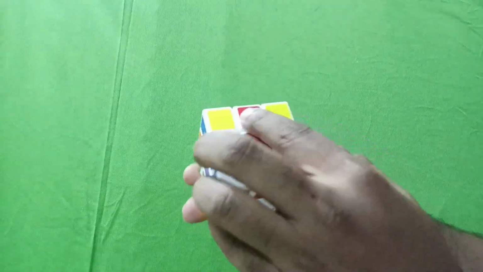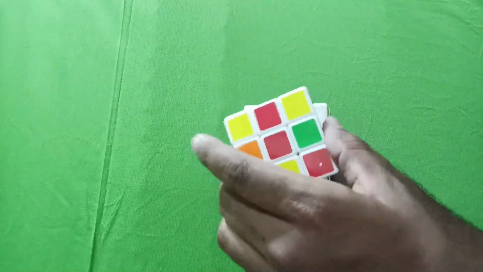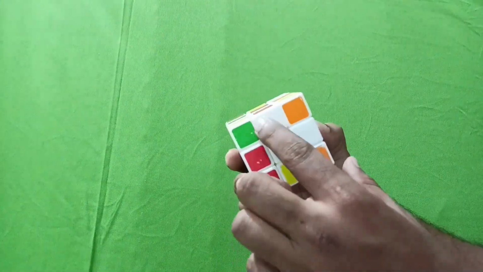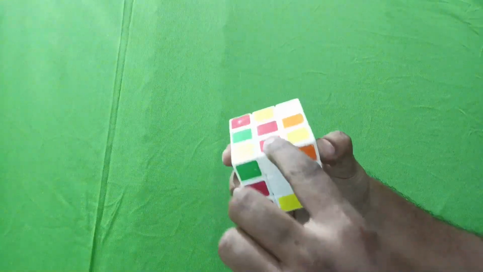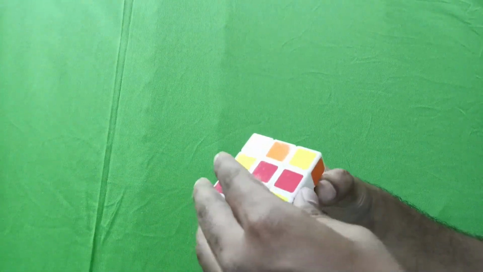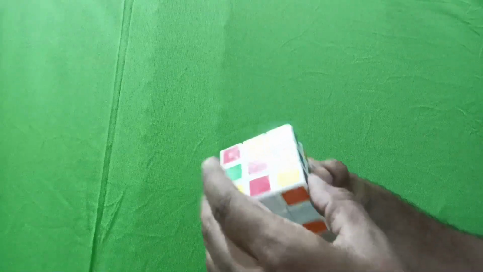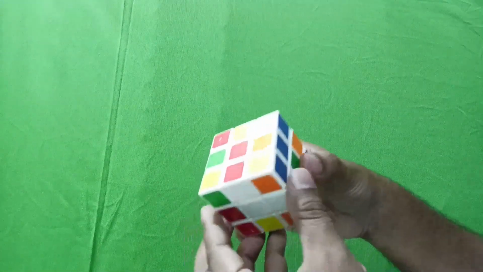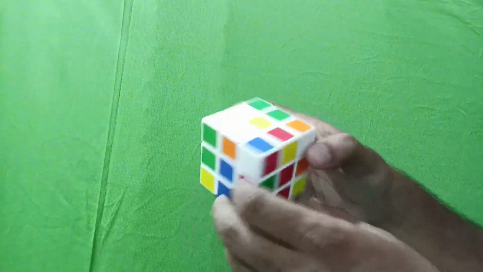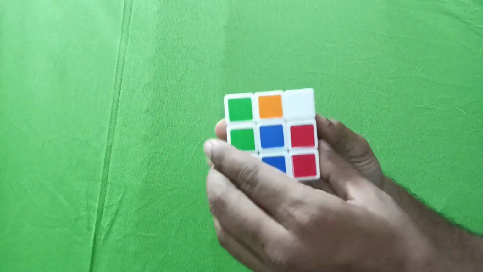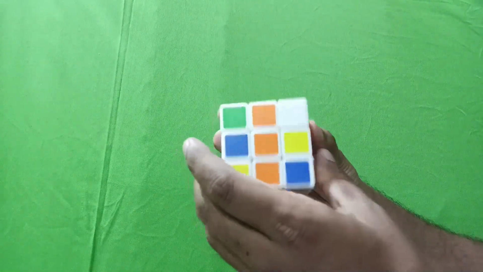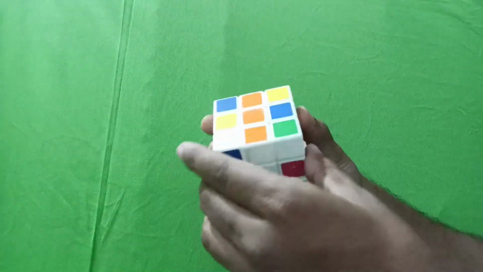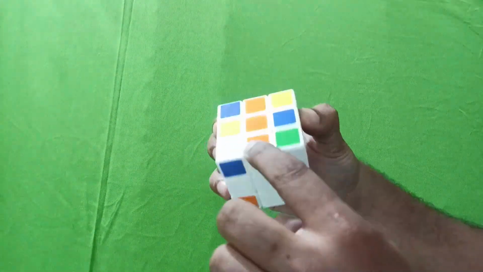For example, consider here it is already matched, so we just have to rotate the front face. After rotating, the white centerpiece has a white edge, and the other color matches with the centerpiece of the face. While rotating the front face, we should always check whether the bottom layer already has an edge. For example, here we have orange. We have to match the orange color with the orange centerpiece. We have to check whether the bottom layer has a white piece or not. It doesn't have a white edge, so we can rotate.